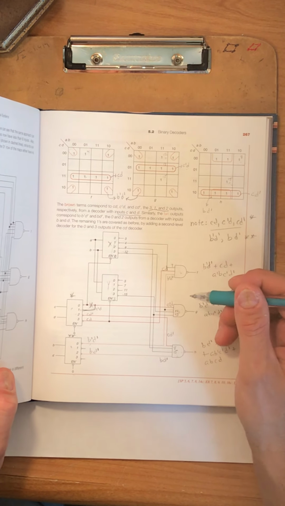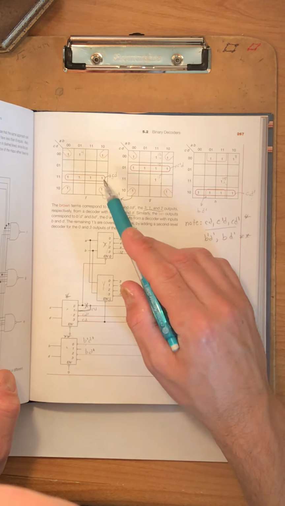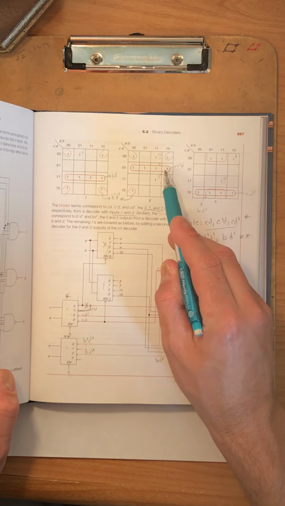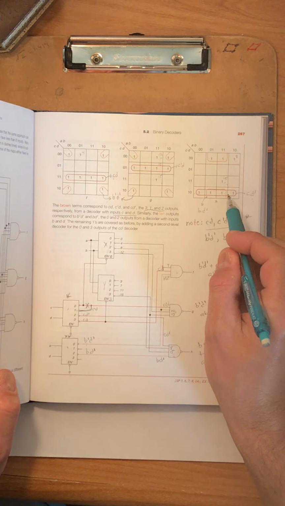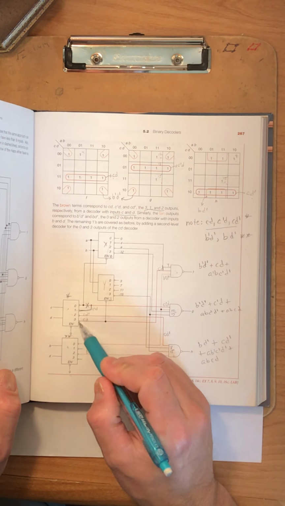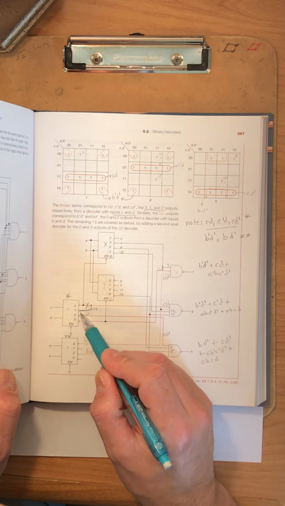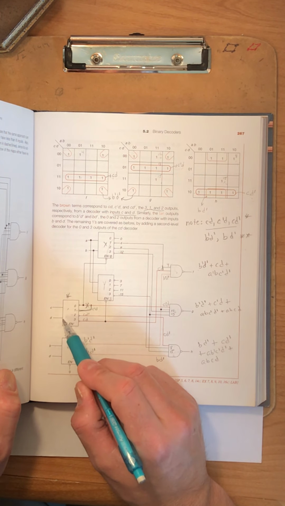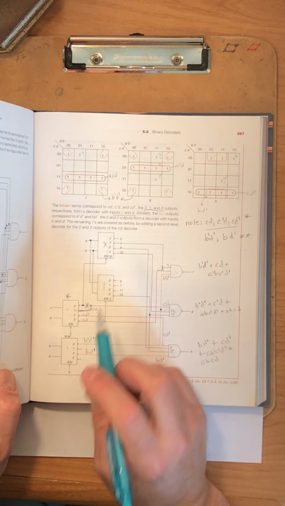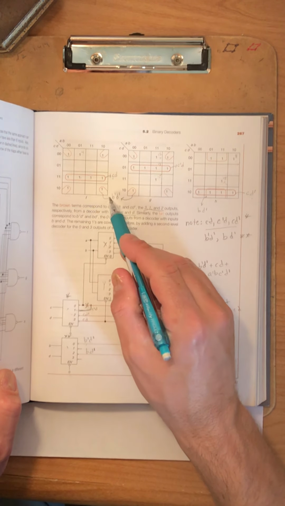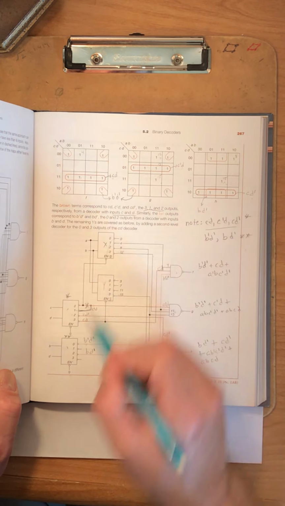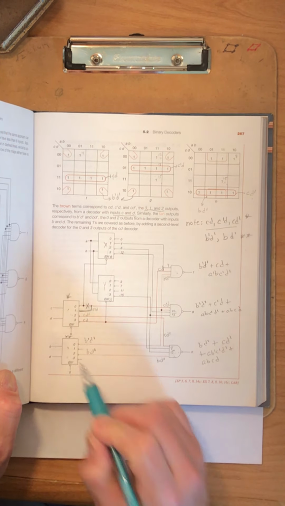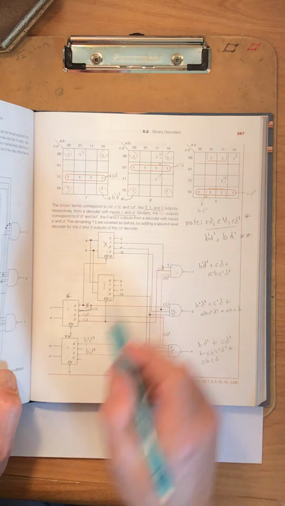The way we get to this is because we notice this group of 4 in each place: CD, C0 D, CD 0. Remember, these outputs are really just minterms. So we use this here. And then the other saving feature is the corners here, which is B0 D0, so we use another decoder to implement that.